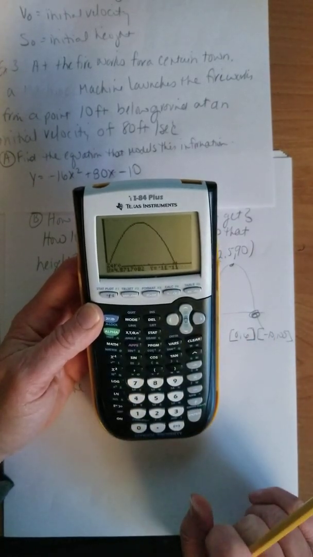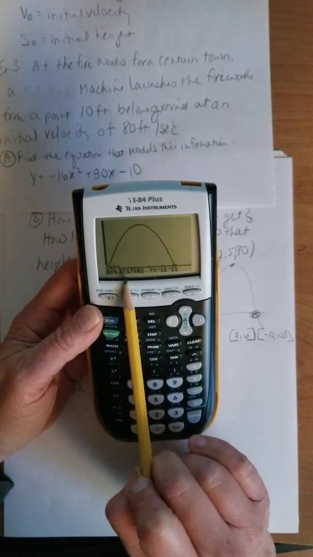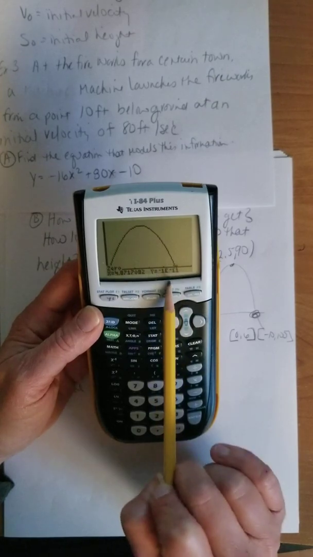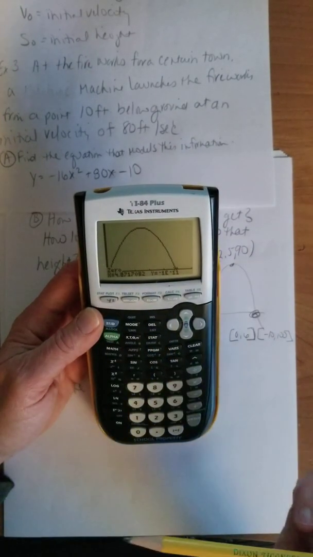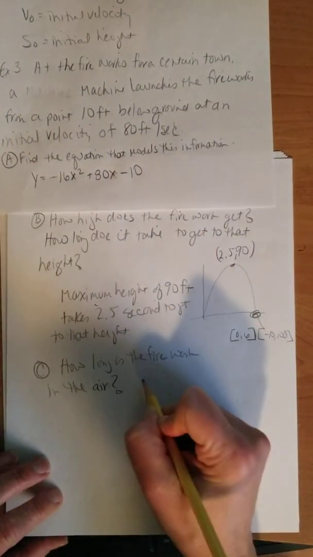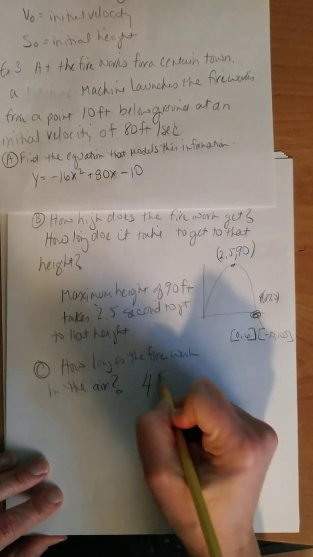Press enter. And it looks like it is at 4.87. And then that negative 1 e to the negative 11th just represents 0 because it's like negative 1 times 10 to the negative 11th. If you move it to the left 11, it's close to 0. So this is 4.87 seconds.